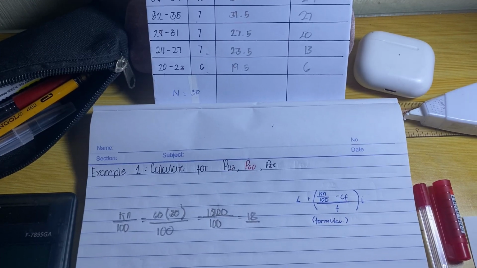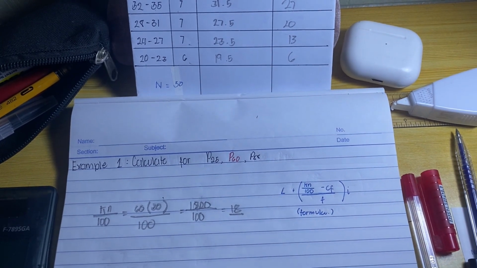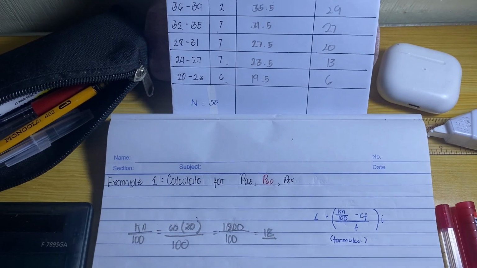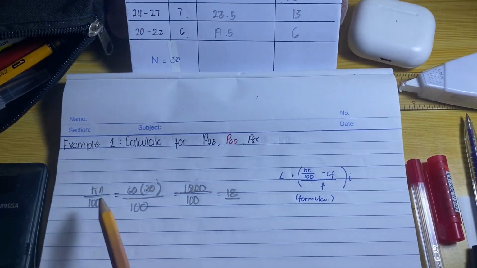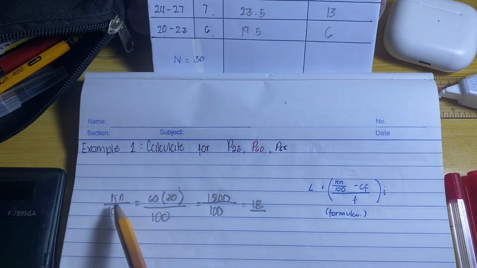Sir, na-solve na natin yung pinakauna natin na problem. Let's move on doon naman sa pangalawa, which is yung pagka-calculate sa 60th percentile. So, same process lang rin. Una na ginawa dito, ni-write down ko, at kukunin natin yung K, which is yung Kn over 100.